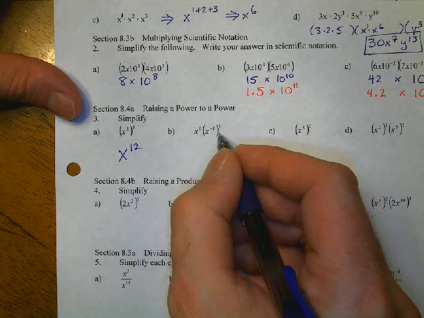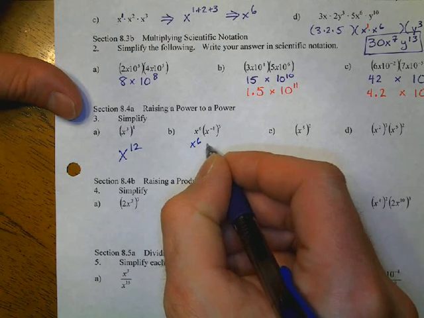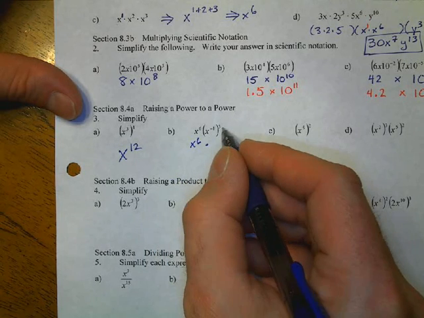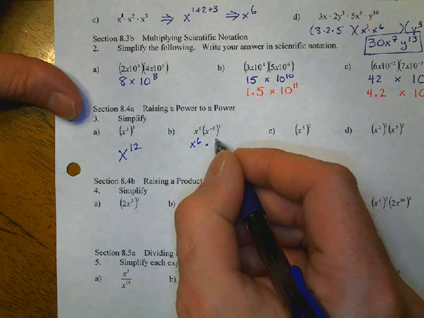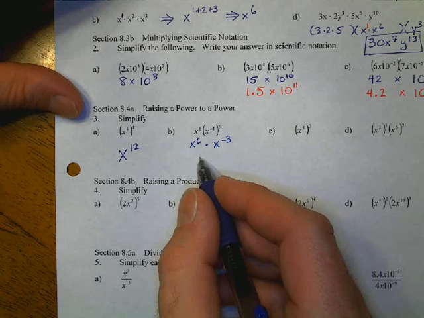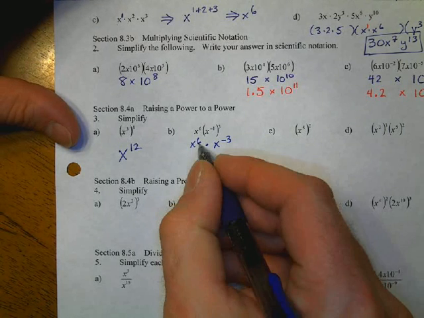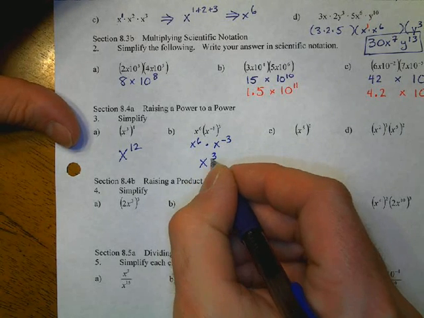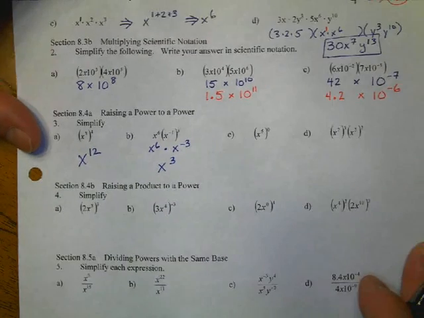Our next one, we have a power to a power with a tacked on problem at the front. So negative 1 times 3 is negative 3. Now, the same base as in problems 1 and 2, we add the exponents. So 6 plus negative 3 is positive 3.